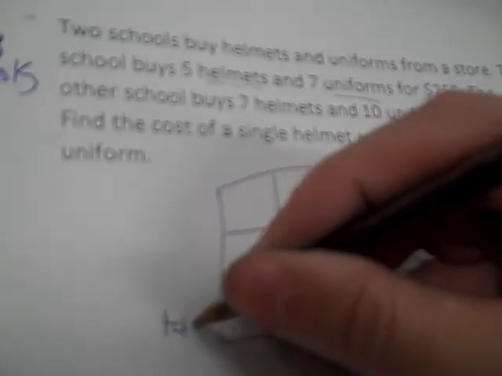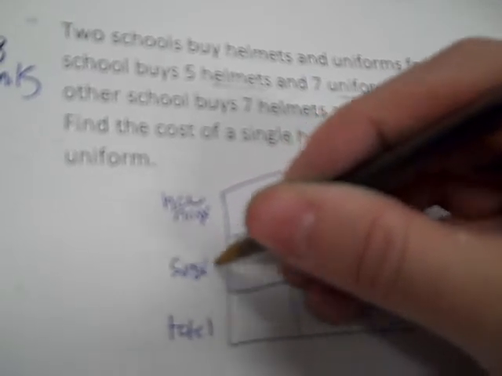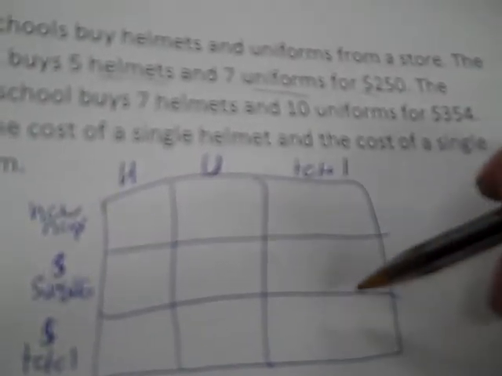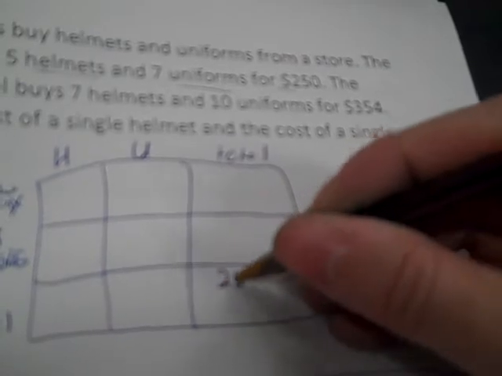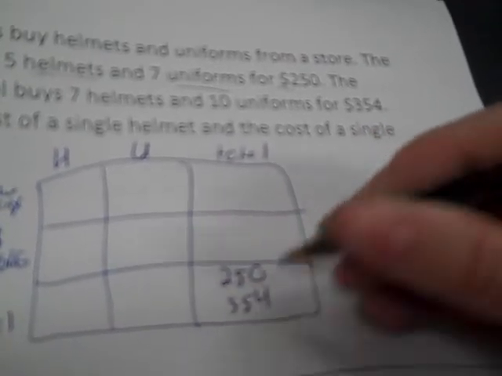Again, we're going to need workspace here, so I'm going to make my table. So I've got total, how many, and single. Okay, so money single, money total. And I've got helmets and uniforms. Okay, total cost. I have 2 of them. I got $250 for one of the schools and $354 for the other. So put them in the order that they're listed in the problem. Don't jumble them up. You don't want to get your orders all mixed up.